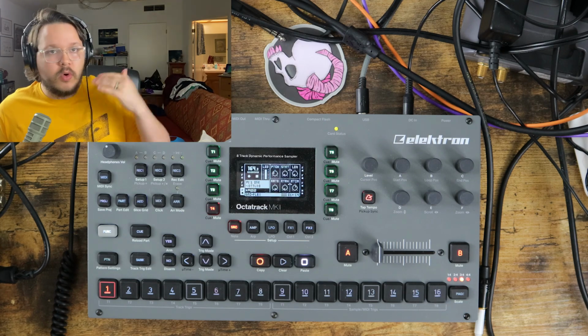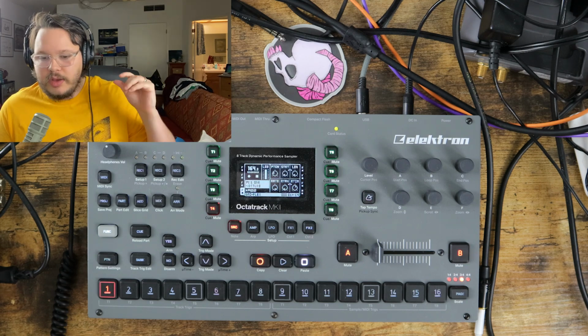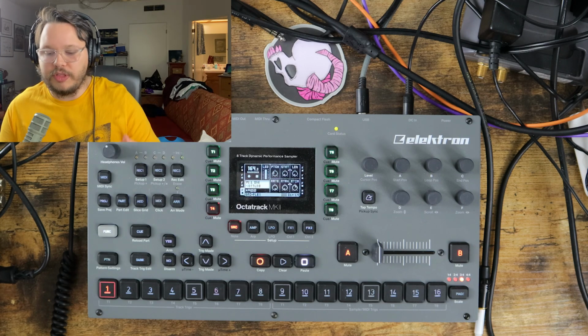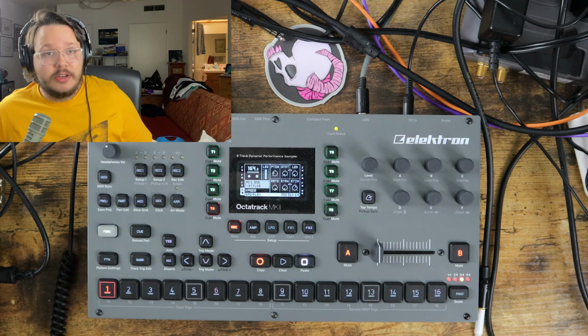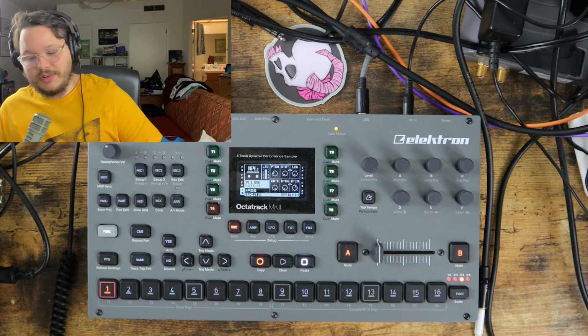Now, these are not world-shattering, huge effects here. These are just little details that will catch the listener's ear and make the track feel a little more intentional, a little more thought out, a little less bland. So what I want to show you is my new favorite use for slide trigs. It's like the opposite of a tape stop. It's like a tape start. Let me show you what that sounds like.